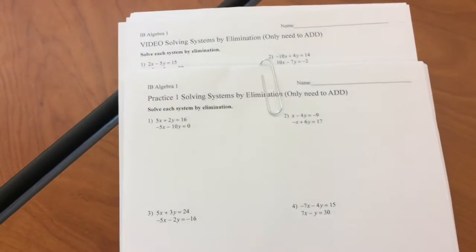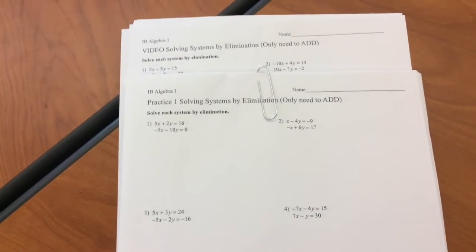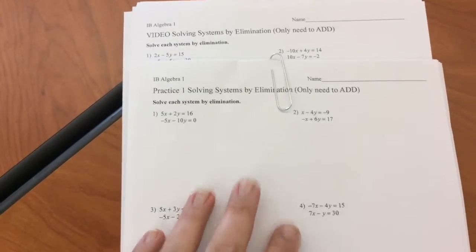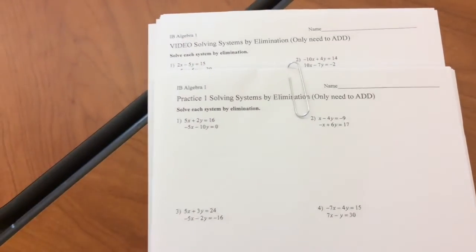So your next thing you're going to do is you're going to do practice 1. It looks almost exactly the same. It has 6 problems on it instead of 4, but you'll notice the titles are even very similar. Practice 1, solving systems of elimination, only need to add. So this matches up perfectly with the practice that you did with the video.